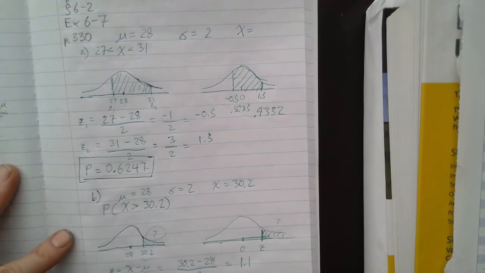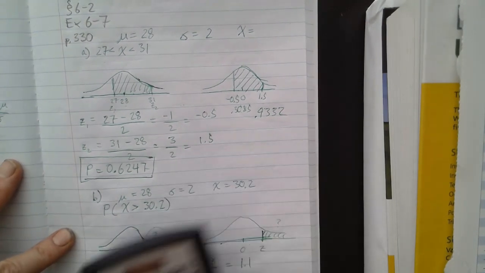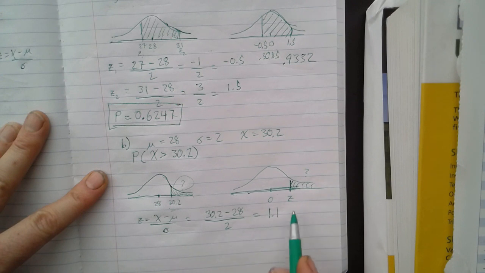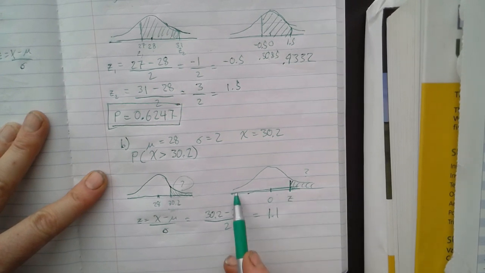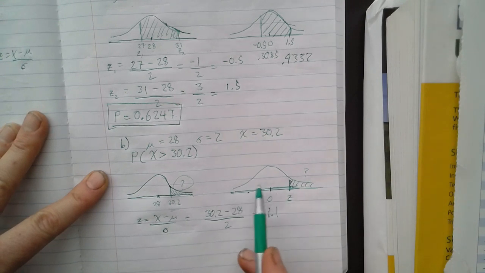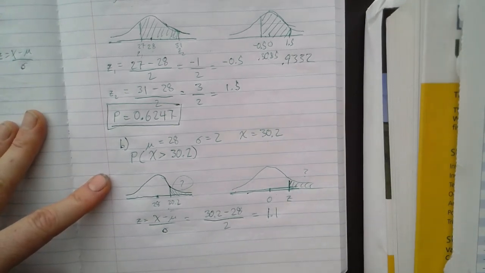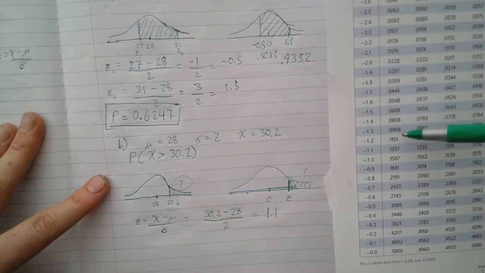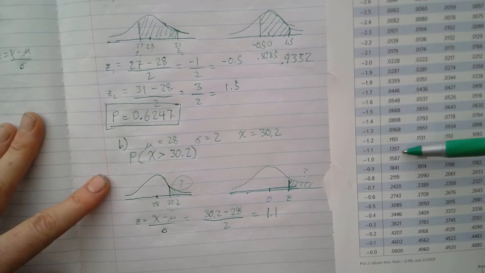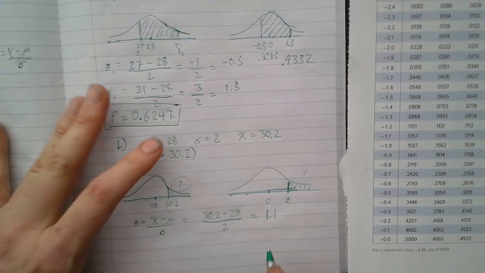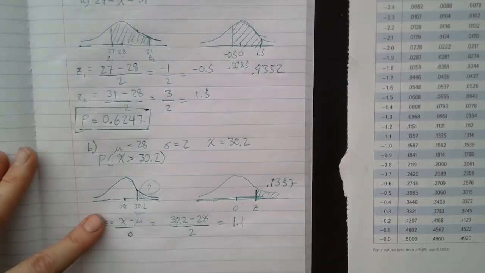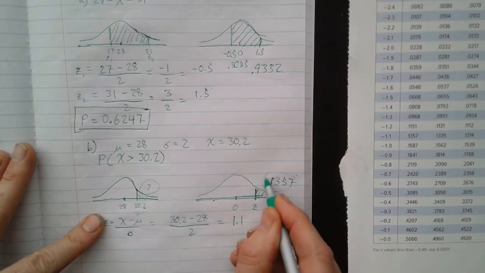Okay. Don't believe me? Ask a calculator. All right. Then we're going to plug in 1.1 and find the left area, and then subtract the left area away from 1 to give us the right area. Or remember, we can do the sneaky way and just look up directly. Look up a right area by plugging in the opposite z value. So that one would be 0.1357. I'm saying 0.1357.